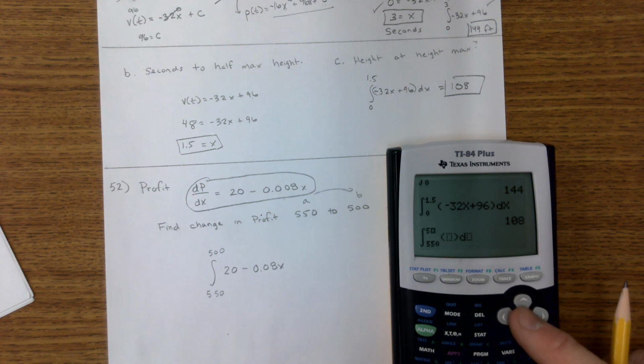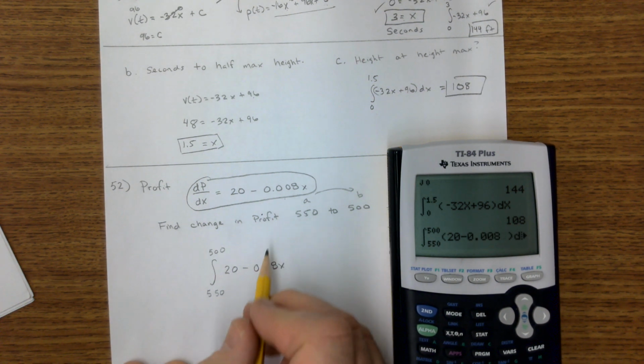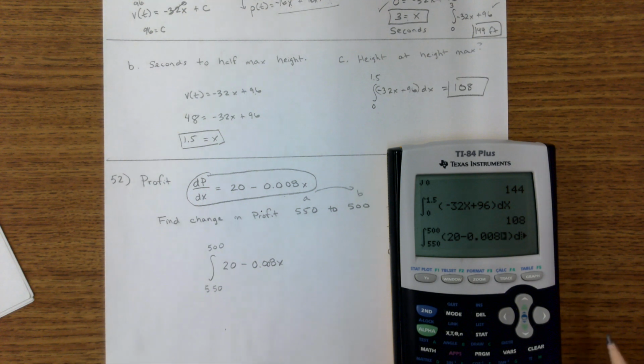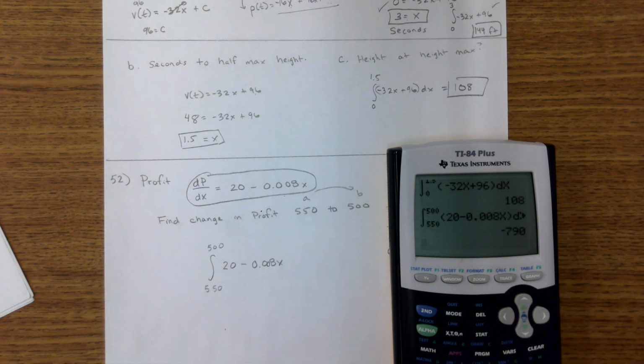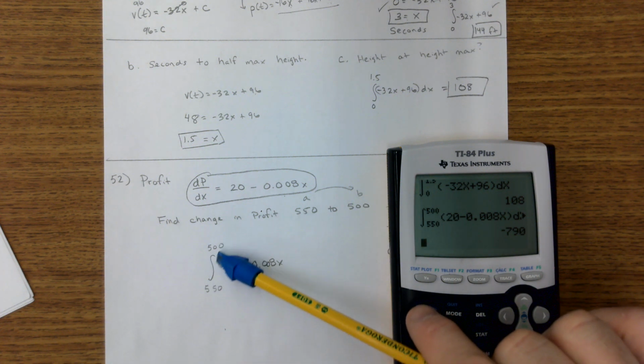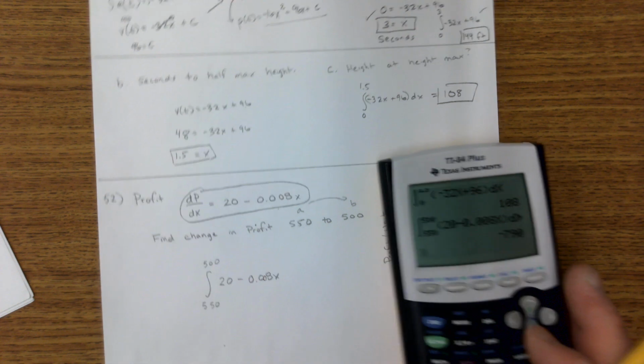550 to 500, 20 minus 0.00. Oops, I forgot 1 0 on this one. X, and there's a change, which makes sense, right? They're losing money. If they're dropping the sales, if they're selling less items, well, the change is going to be that they lost some money right there.